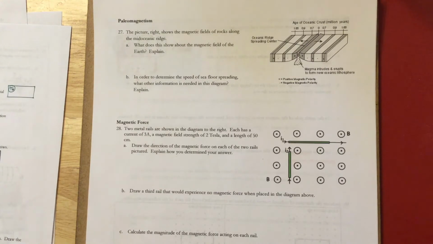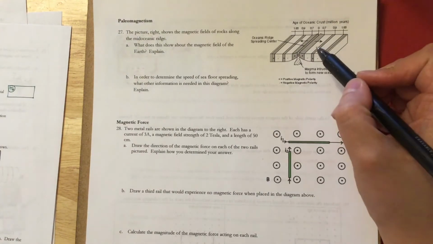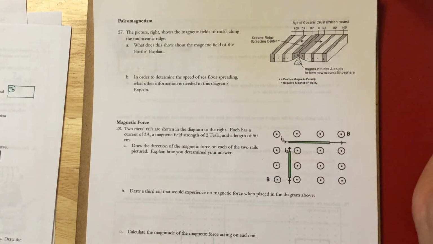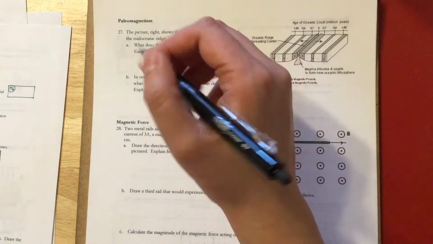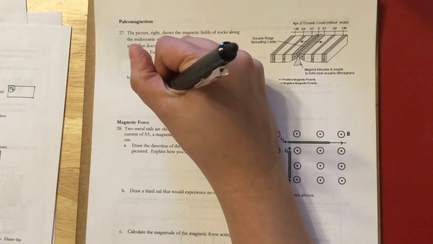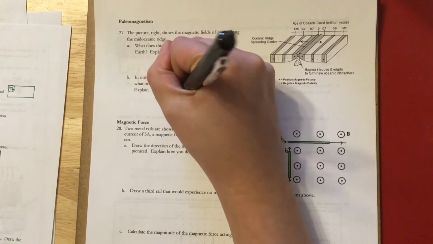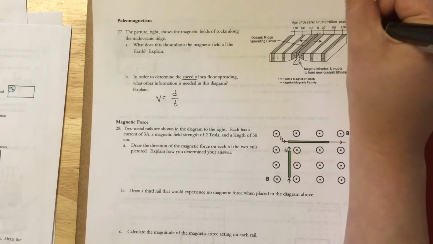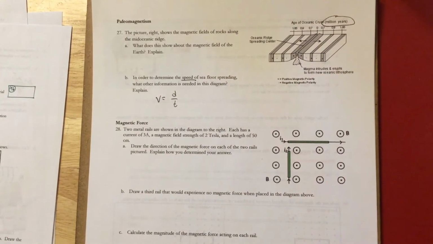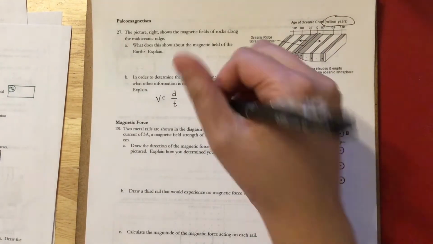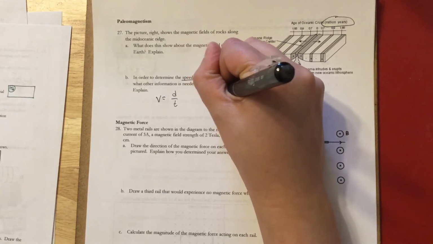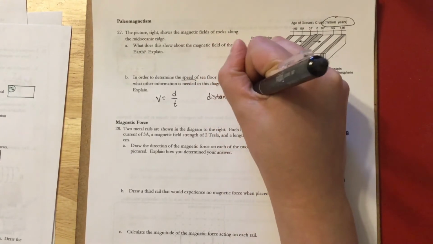Okay, so paleomagnetism. This picture shows that the magnetic field of the Earth changes back and forth. In order to calculate the speed, we would want to use distance over time. We're given the time in millions of years, but we're not given the distances. So we need a distance scale in order to solve this problem.